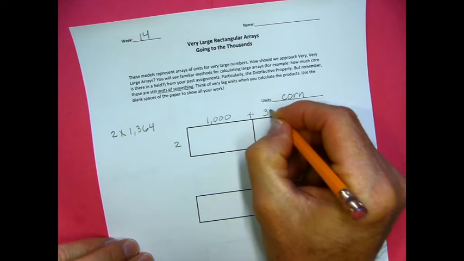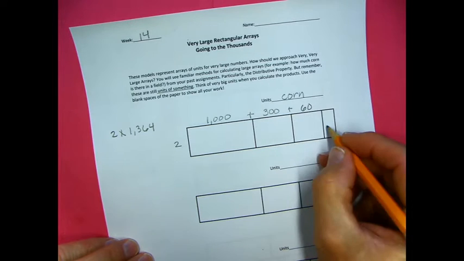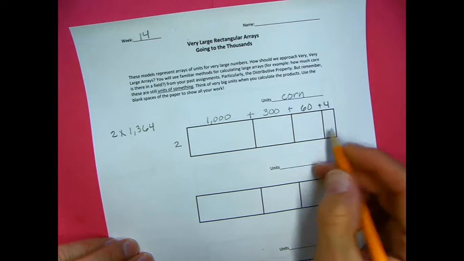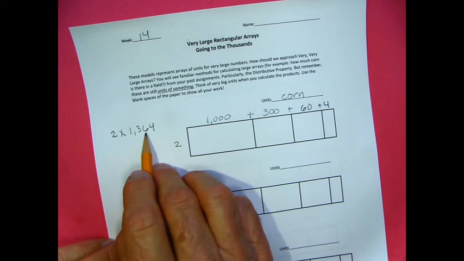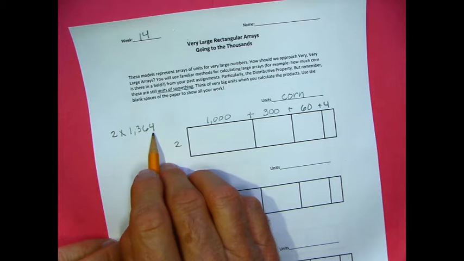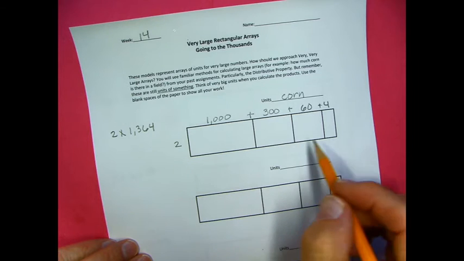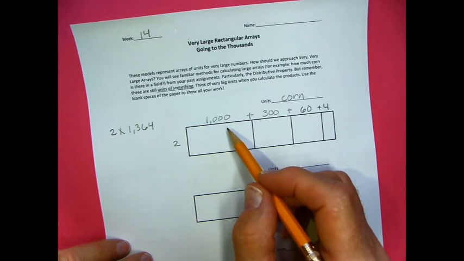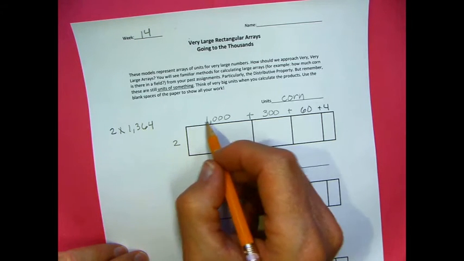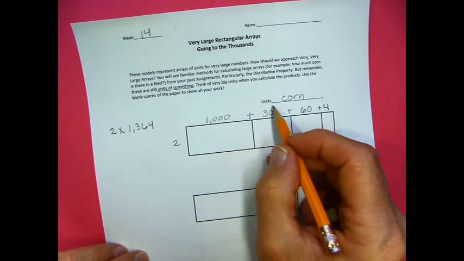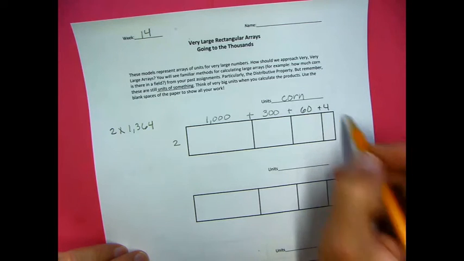300. And this box would be the tens box, and this box would be the ones box. So we have 1,000, we have 3 hundreds, we have 6 tens, and 4 ones. And we're going to multiply that by 2. Now this should look very familiar except for the thousands, because this is the distributive property. We could have 2 times 1,000 here, plus 2 times 300 here, plus 2 times 60 here, plus 2 times 4 here, and that will give us our answer.